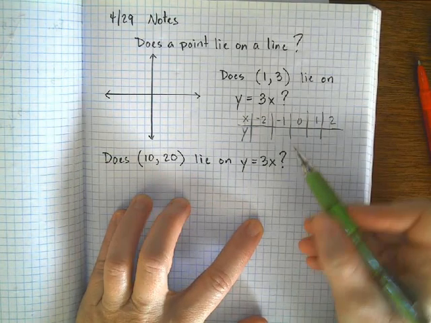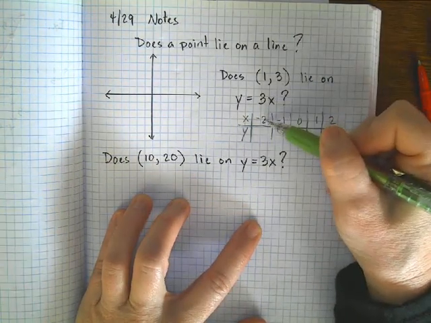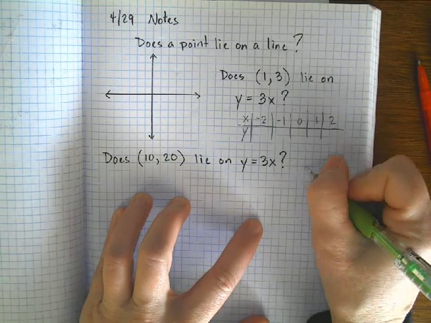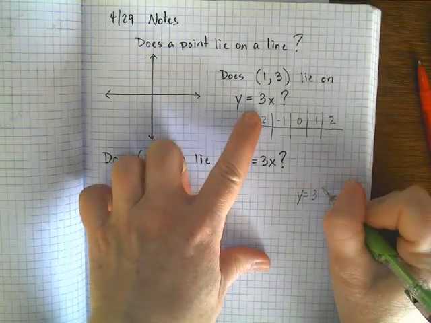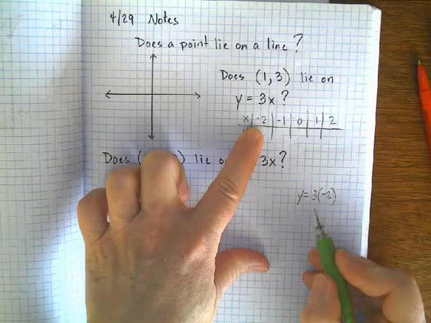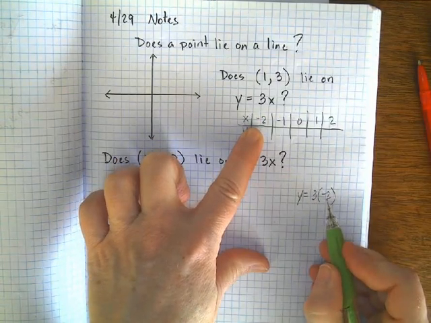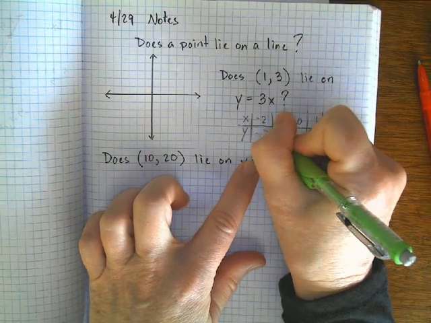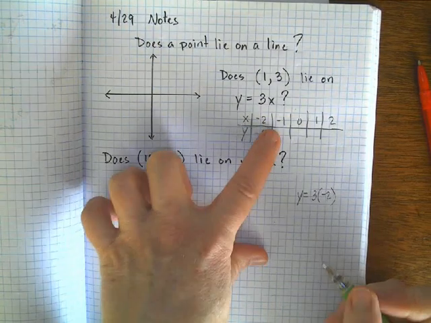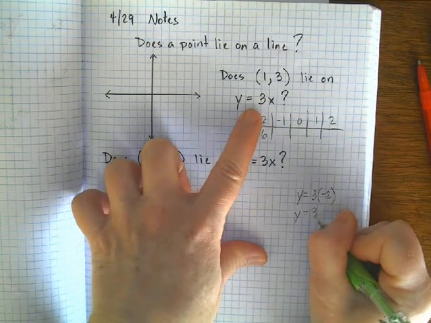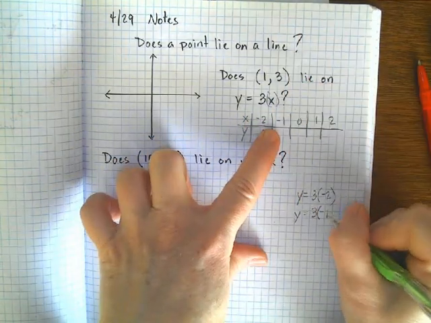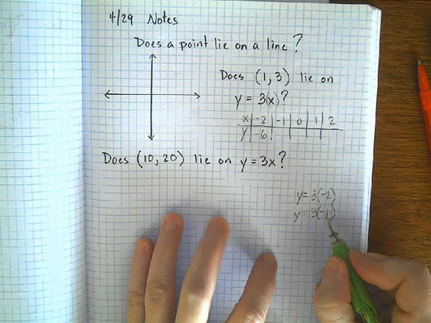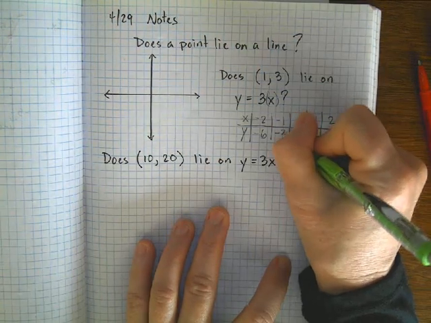So now I'm going to substitute in my numbers for x. So y equals 3 times -2. 3 times -2 is -6. The next one, y equals 3 times, parentheses for my x, -1. What's 3 times -1? -3.